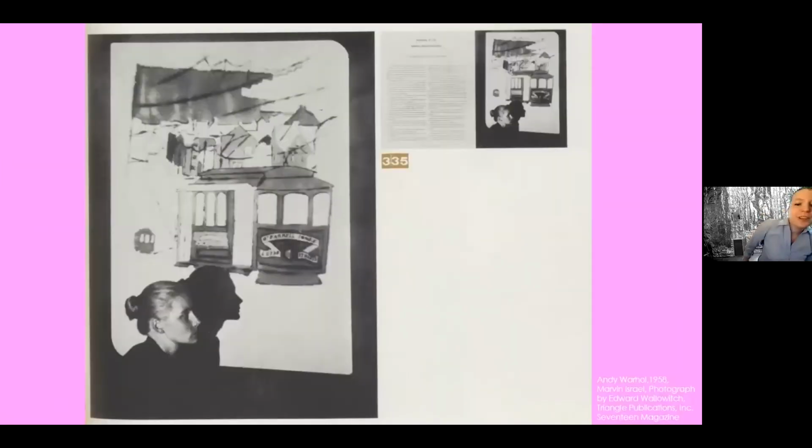Moving on from the shoes, I thought it was really interesting that the Art Directors Club highlighted this ad or this illustration that Warhol did for 17 magazine in 1958, which features a photograph taken by Ed Wallowich. So Warhol is the one that drew this streetcar cityscape scene that you can see in the background. But Ed Wallowich is the one who took the photograph of the woman sitting in front of the illustration.